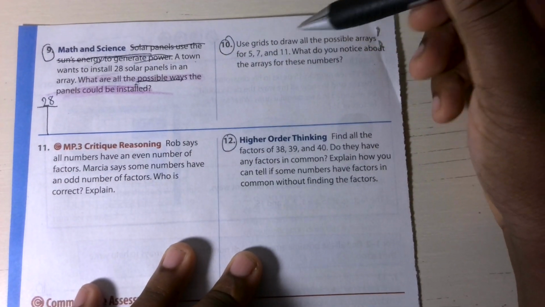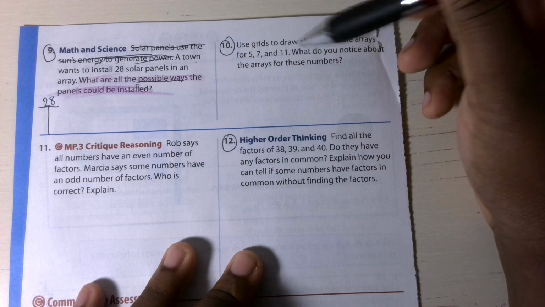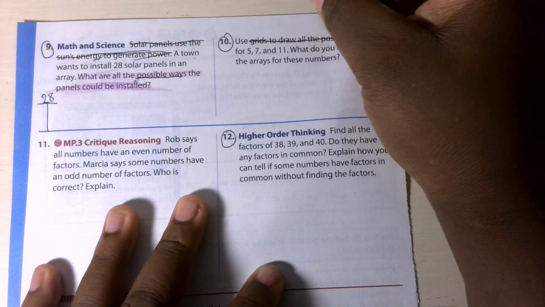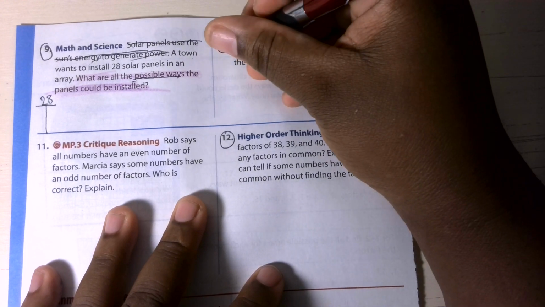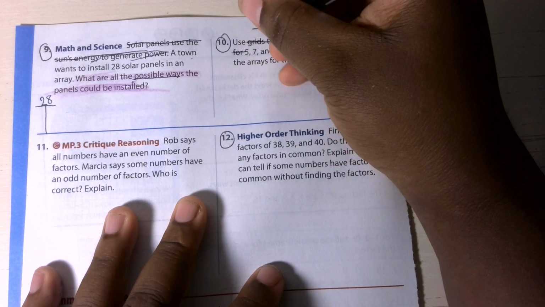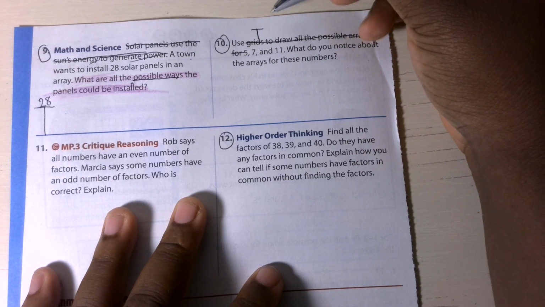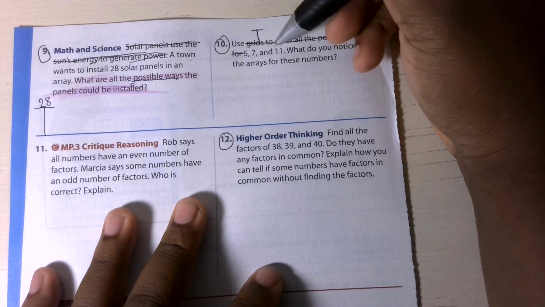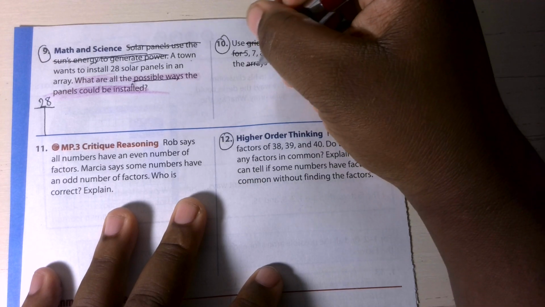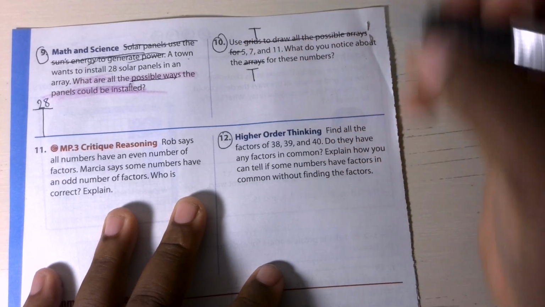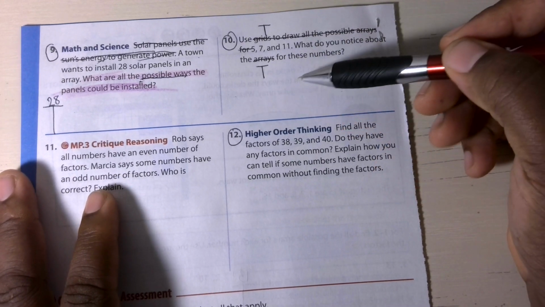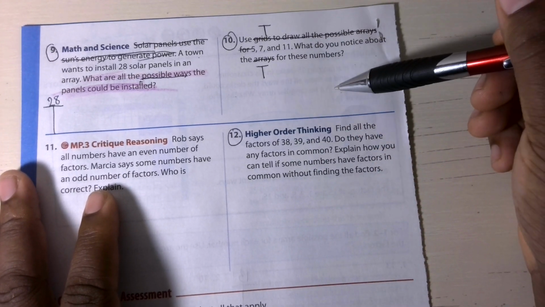And then it says use grids to draw all the possible arrays for 5, 7, and 11. We will not use grids. We will use factoring charts. Use factoring charts for 5, 7, and 11. What do you notice about the factoring charts for these numbers? So I want you to do a factoring chart for 5, a factoring chart for 7, and a factoring chart for 11.